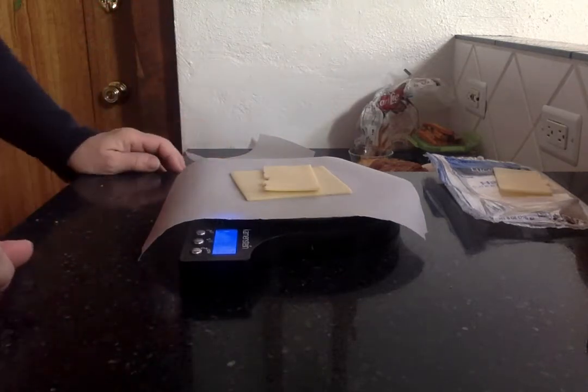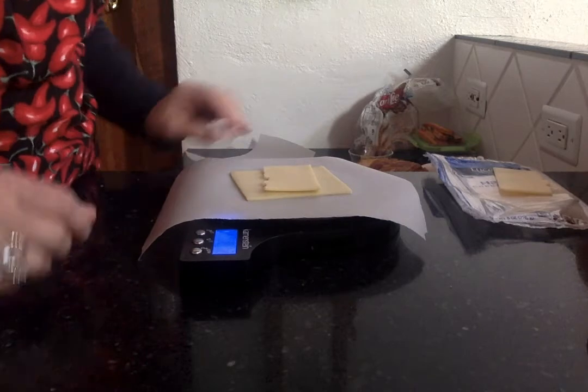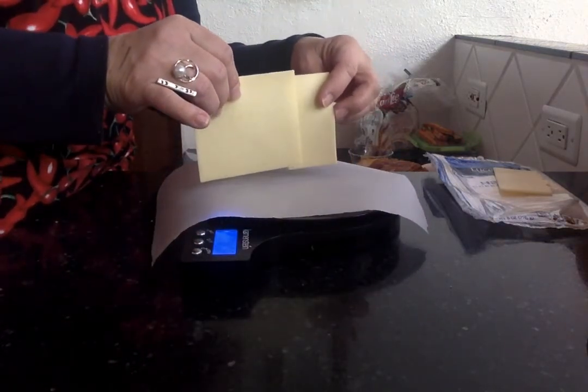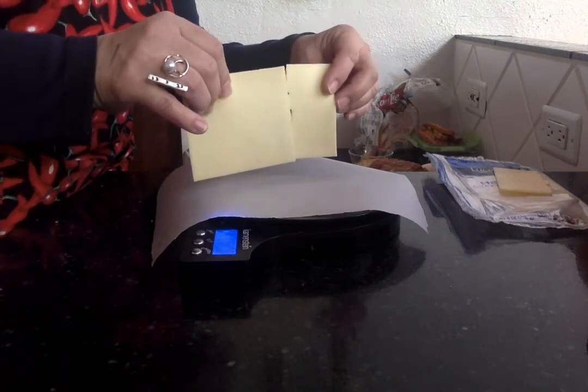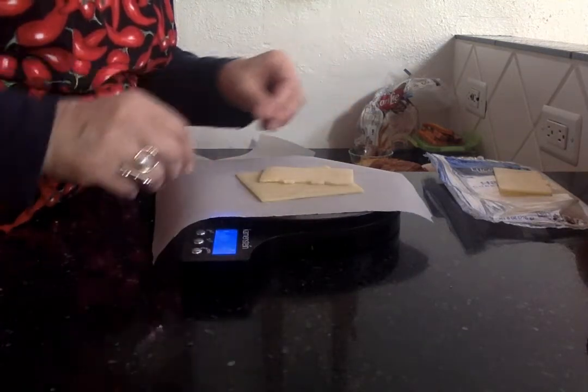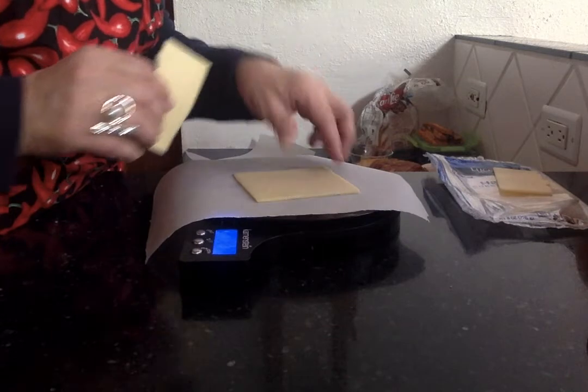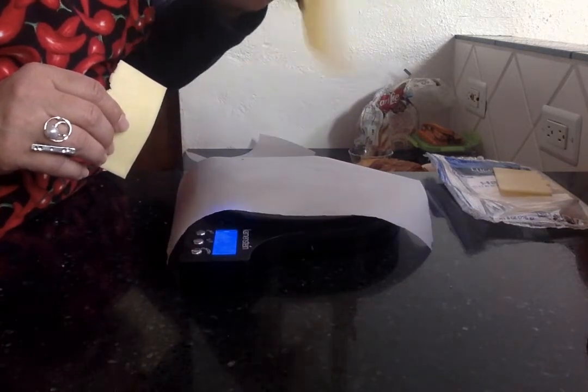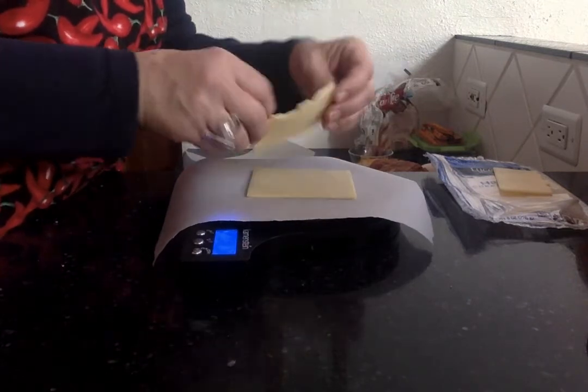And now I've got 1.2 ounces, which is close enough for government work. And so I can have 1.5 slices of cheese for my serving of cheese, and that's going to be within my portion control. So if you're only eating 1 slice of cheese and you've not measured it, you might be cheating yourself out of a portion of cheese.